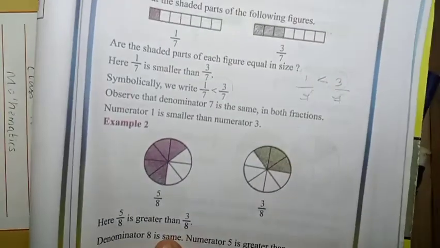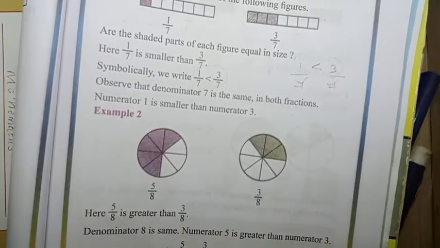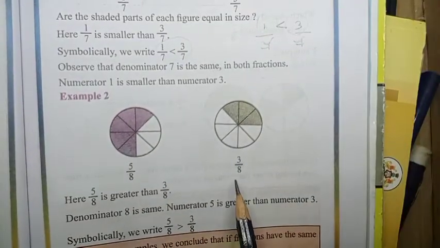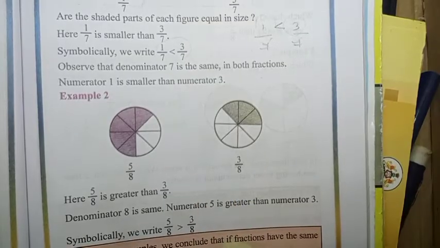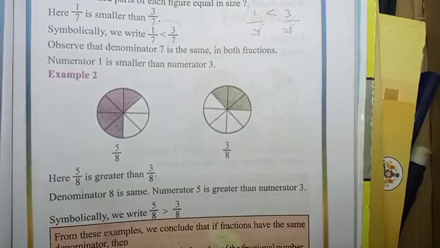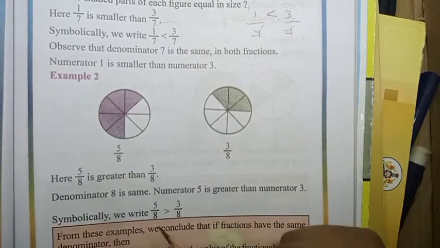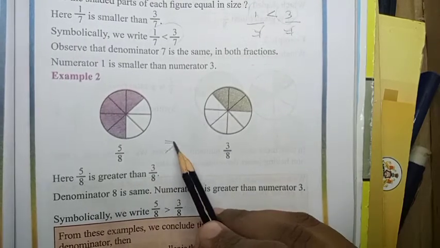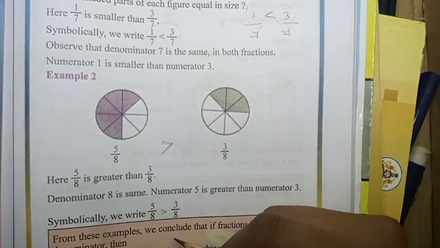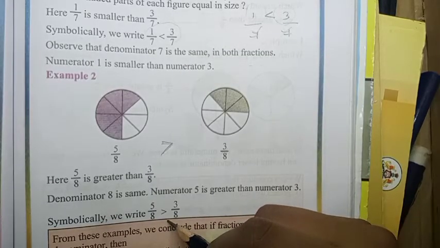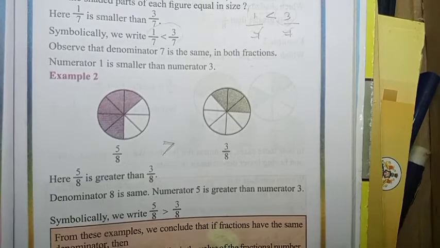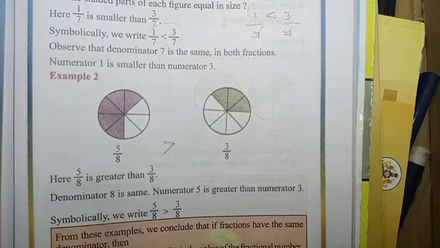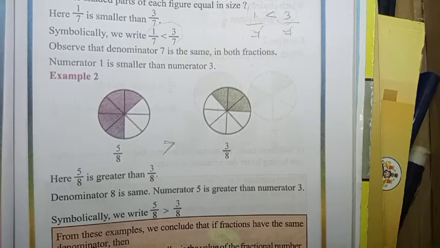Let's look at example 2. 5 by 8 and 3 by 8, right? So 8 and 8, both the denominators are same. Okay, so what do we do? We have to compare numerators only. Okay, here it is 5, here it is 3. So which is greater? 5 by 8 is greater, right? So what you understood by this, when we are comparing two fractions, if both the denominators are same, both denominators are equal means we should look at the numerators. Whichever numerator is greater, that will be the greater fraction. Okay, so read this one.